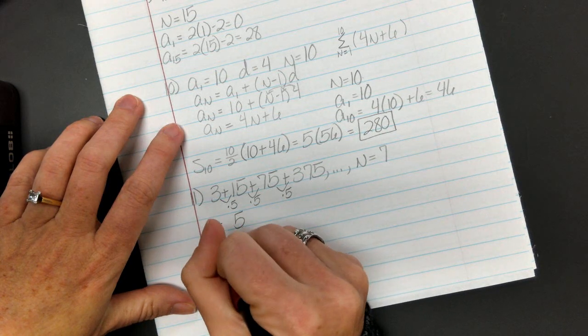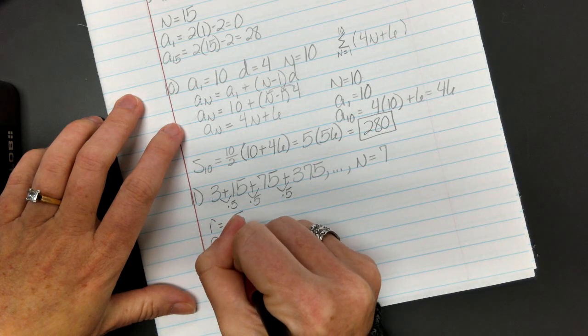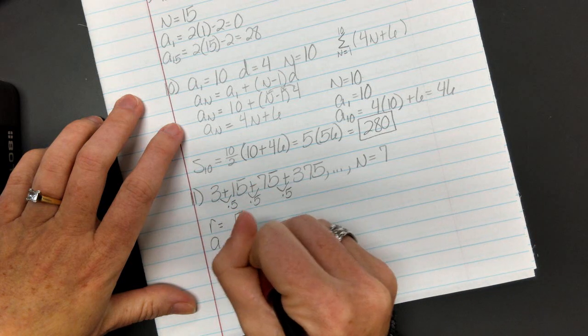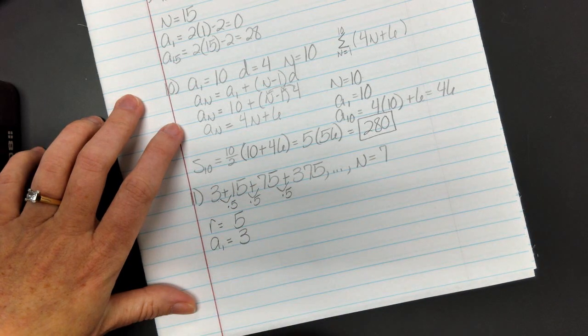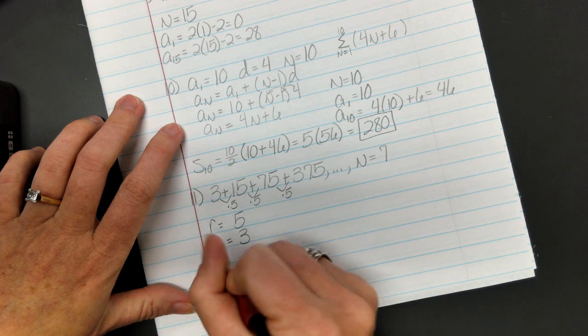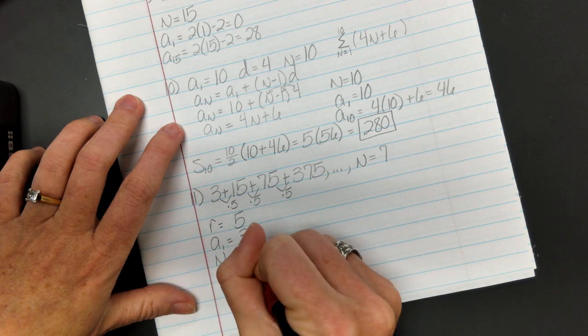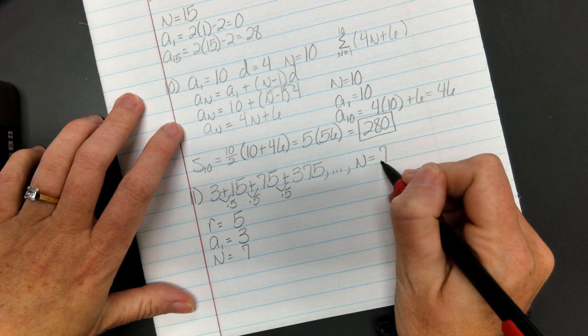Okay, I also need a sub 1. So a sub 1 is going to be my first term, and there it is right there. They gave it to me this time, 3. I didn't have to go find it. And then I also need my n value, and my n value is 7 on this one. They gave that to me as well.